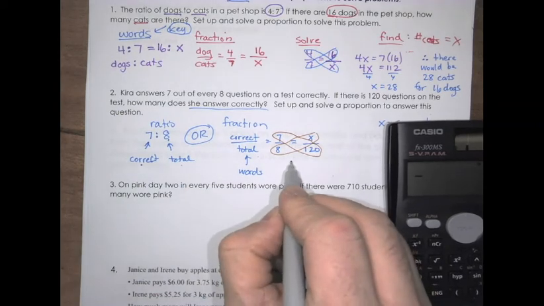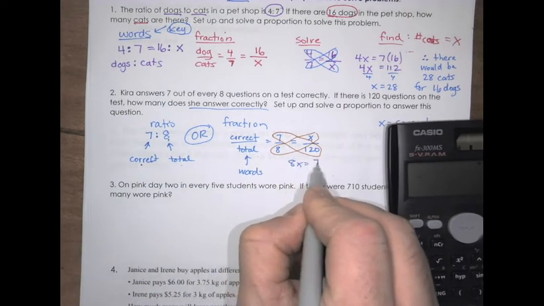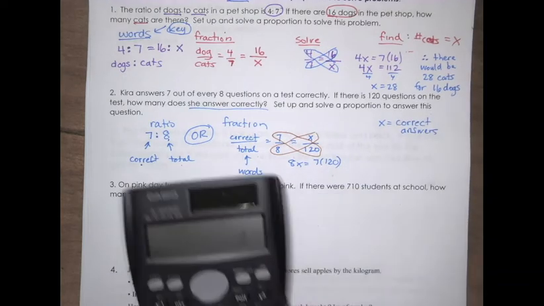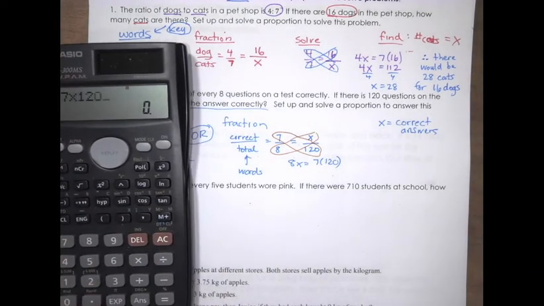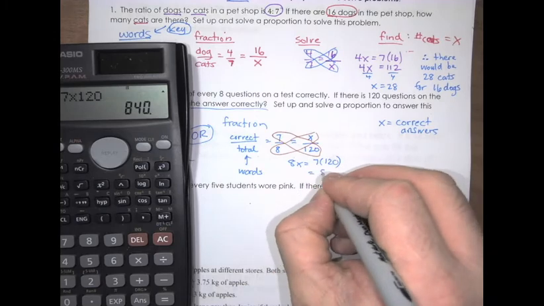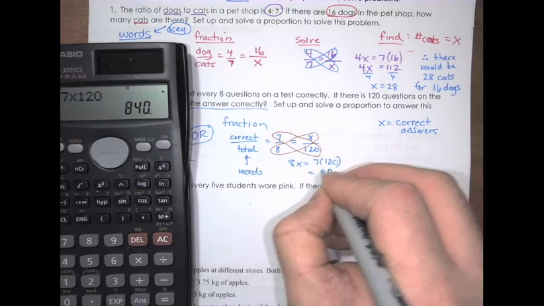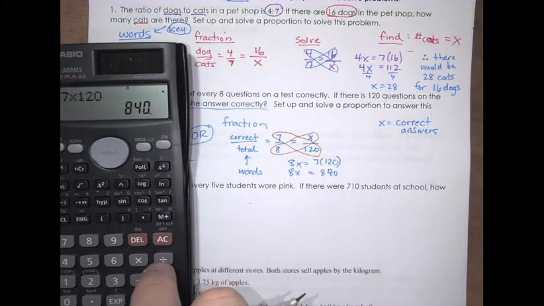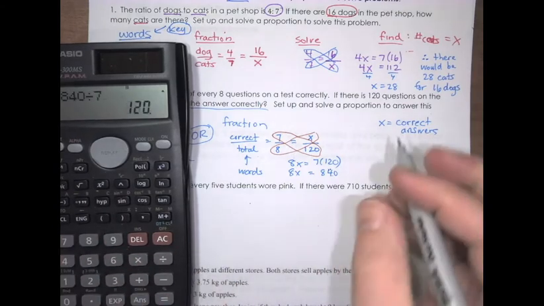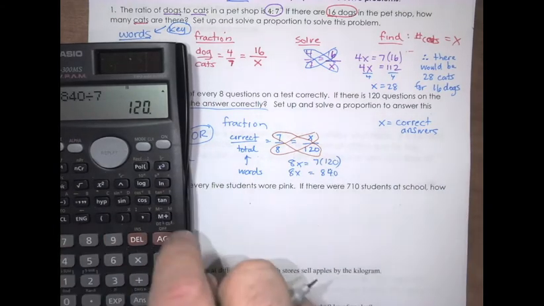I can say that now it is 8x equals 7 times 120. I know that's 840. And then I'm going to take that 840 divided by 7. No, sorry, divided by 8.